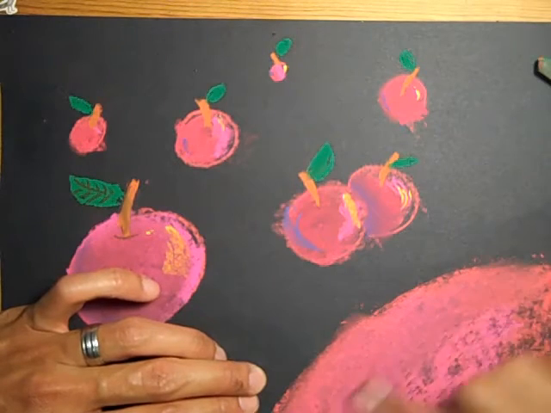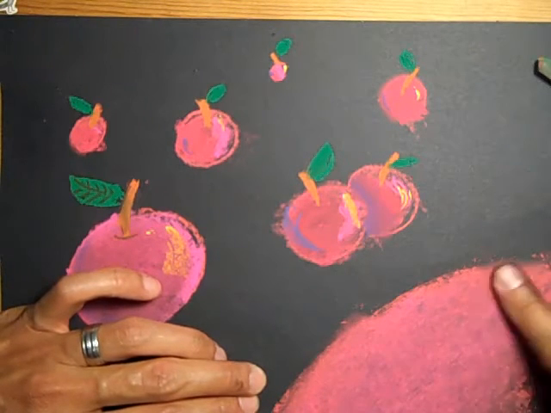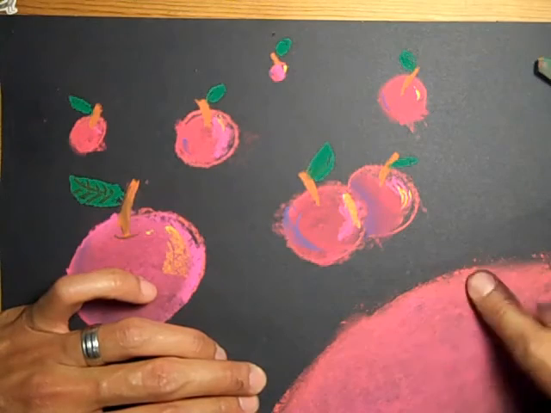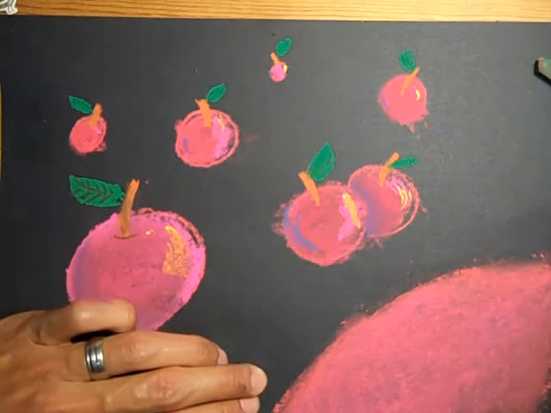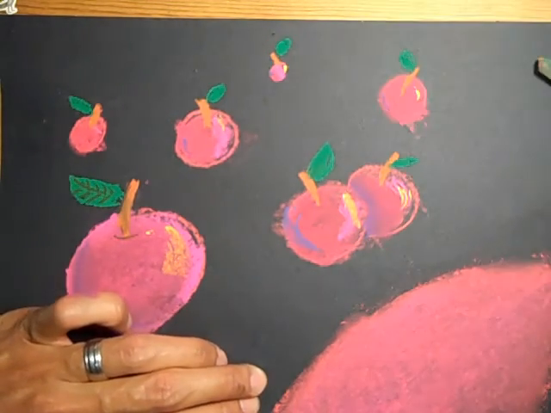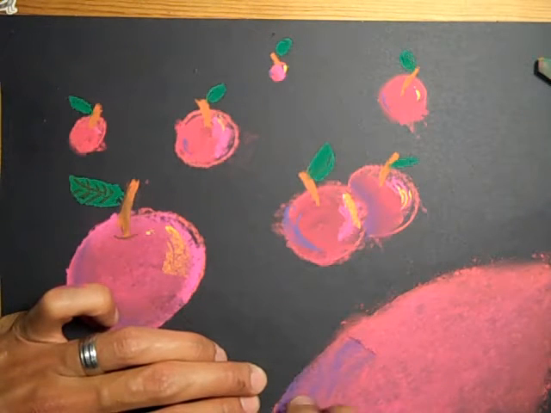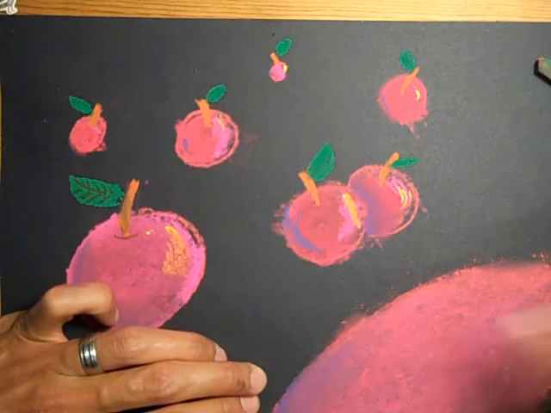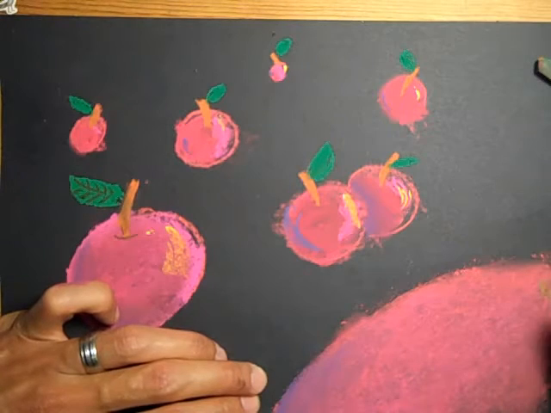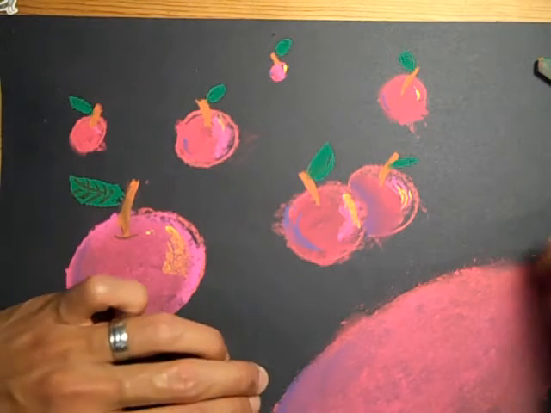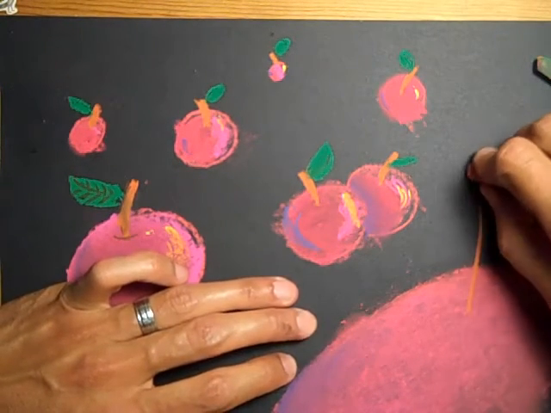Have fun mixing your colors and even experiment to get some interesting blends. I've mixed red and pink there. I can add some purples for shadows. Some yellows for highlights. Let's see, brown for my stem.